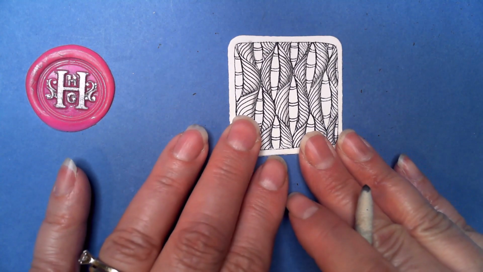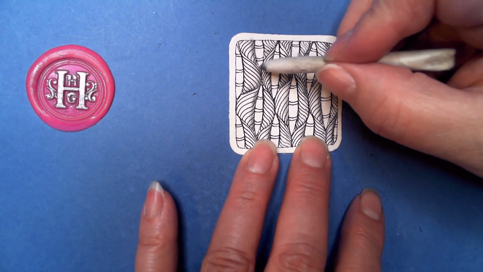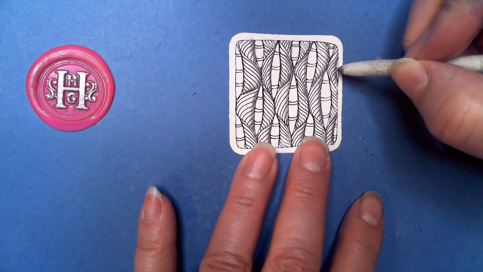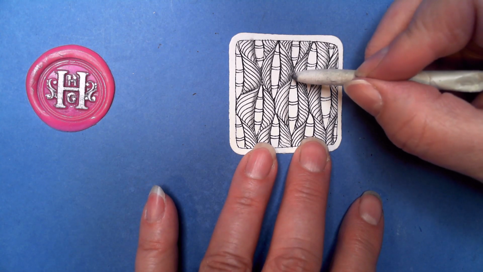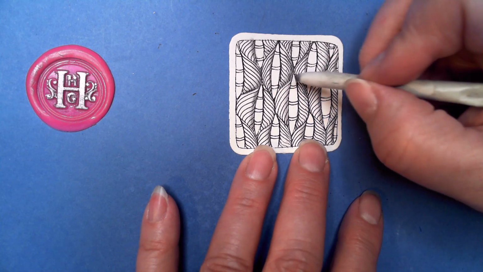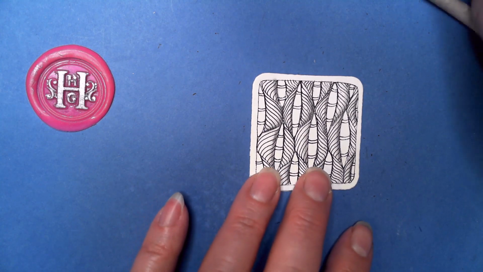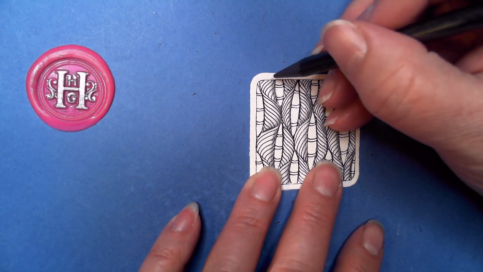Okay, so let's see. I have the top done. And here's the other fun thing, right? I have these ones done, and so then you can see the difference between this and this, and it just adds so much more depth. And let's see.